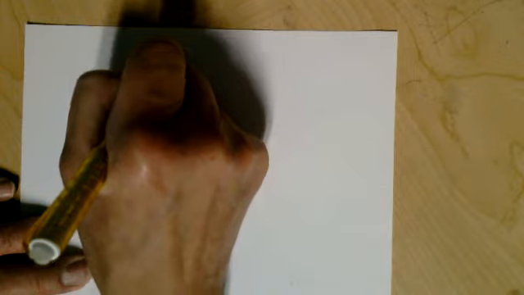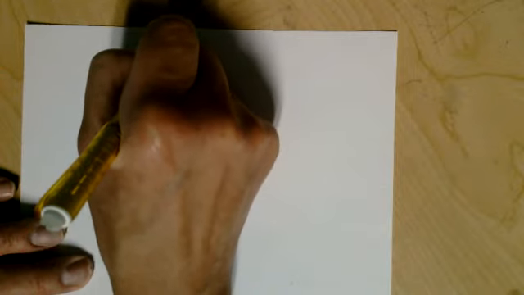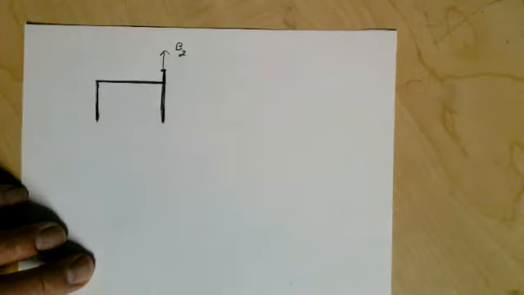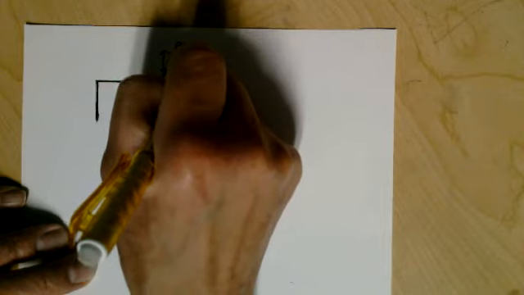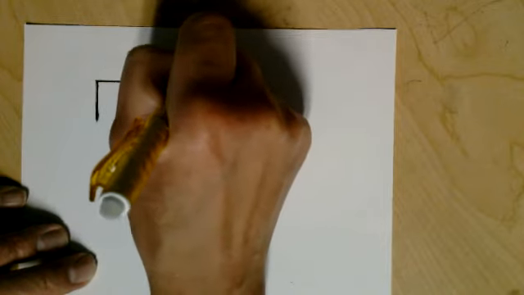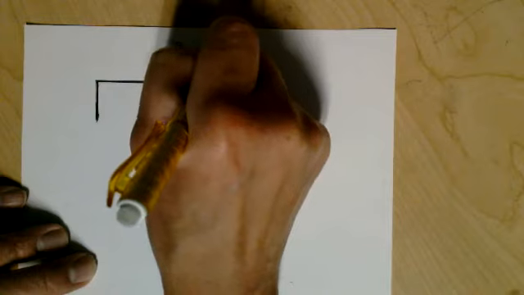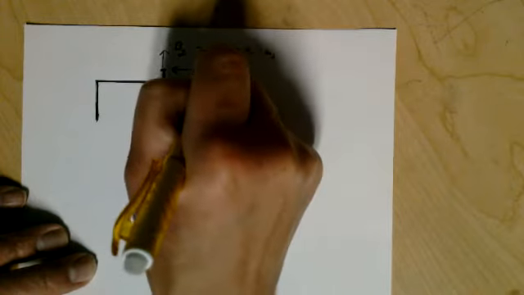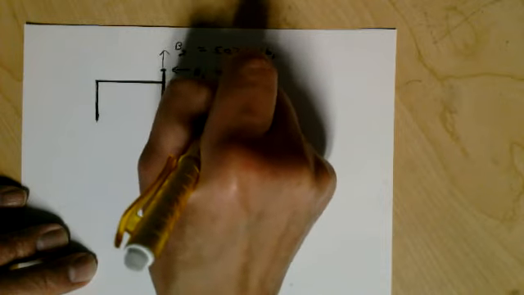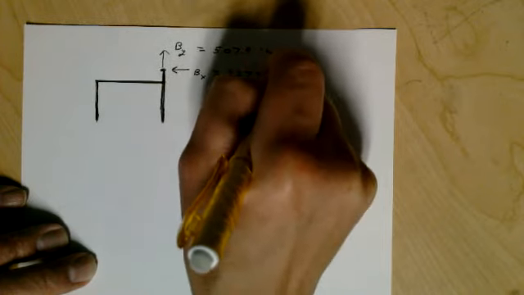So BY will go up and BX will go to the left. And we calculated what those were, 507.9 pounds and 327.9 pounds.